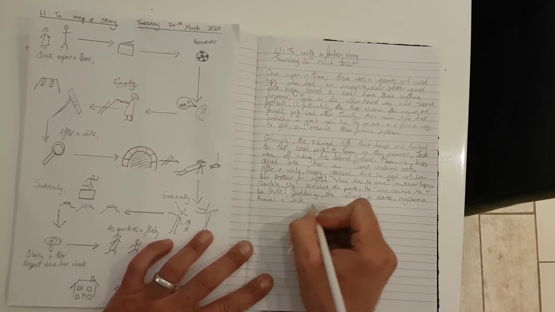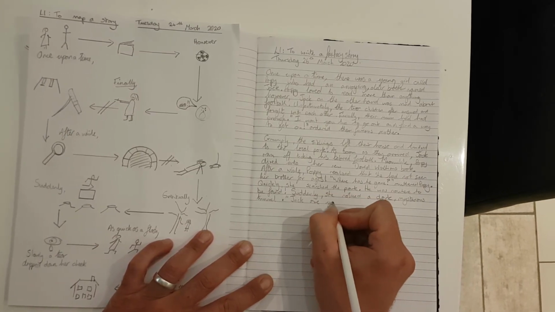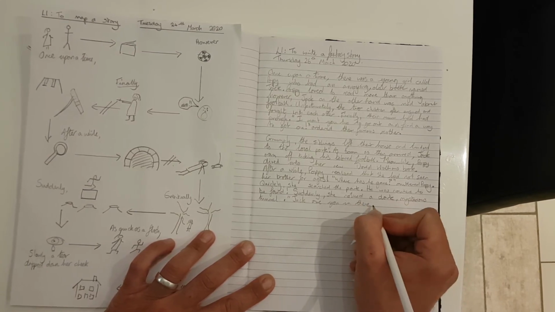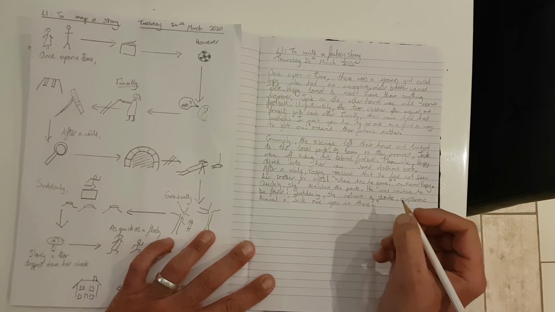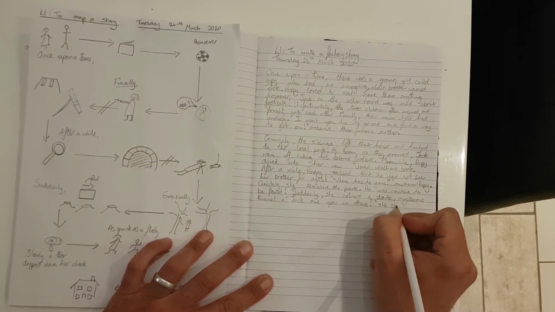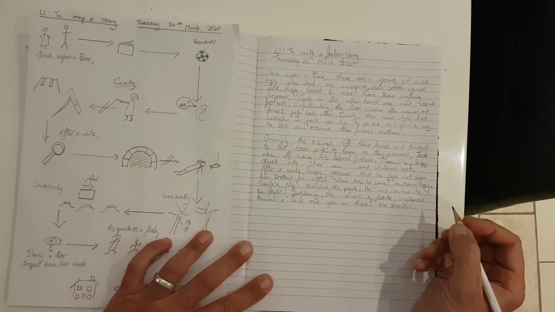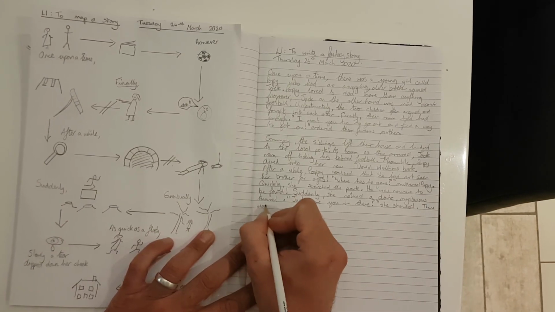"Jack, are you in there?" Another question mark. Close my speech marks. And we'll stick on there. She shouted. There was no reply.